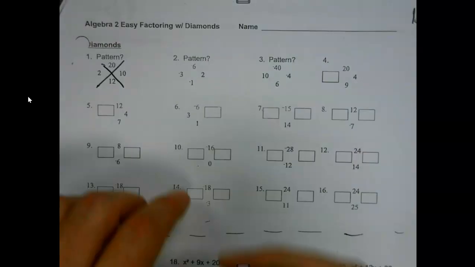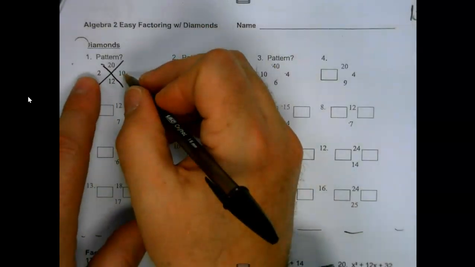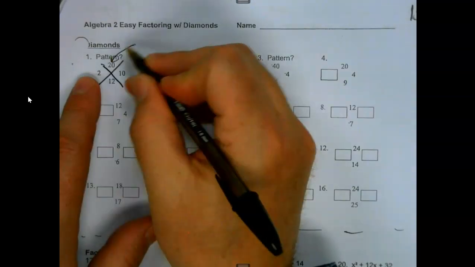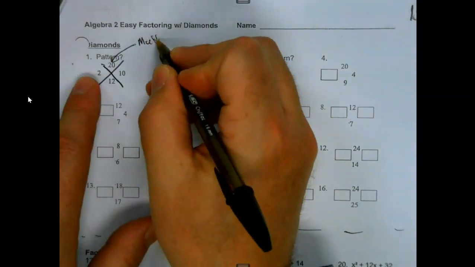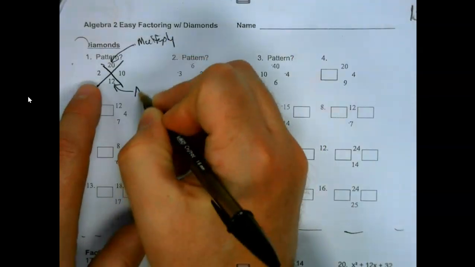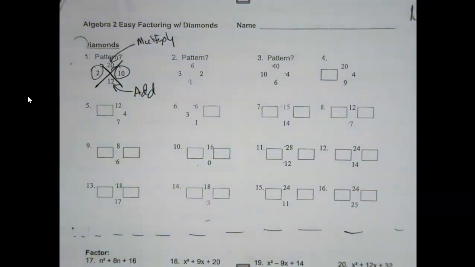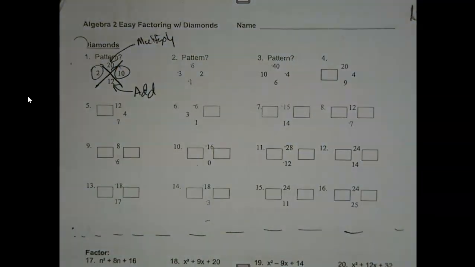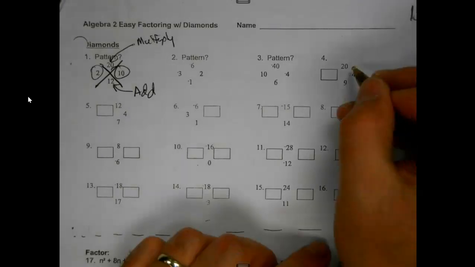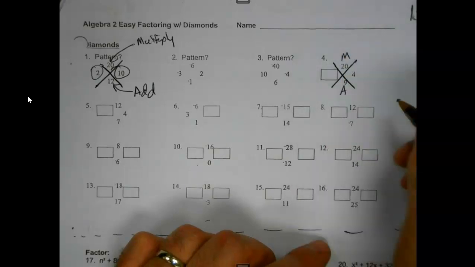We must have done good this week. So the two numbers on the side are going to multiply to the number on top, and the same two numbers are going to add to the number on the bottom. So for instance, if I was looking at number 4, I'm like, wait, multiply and add.